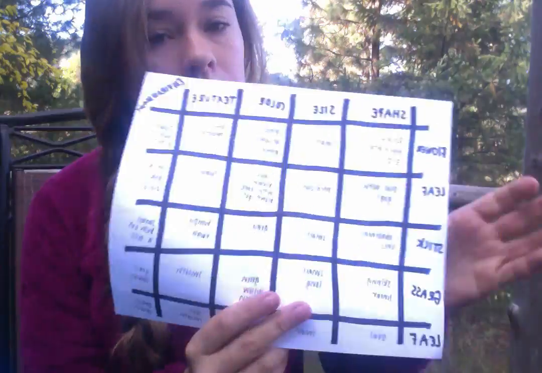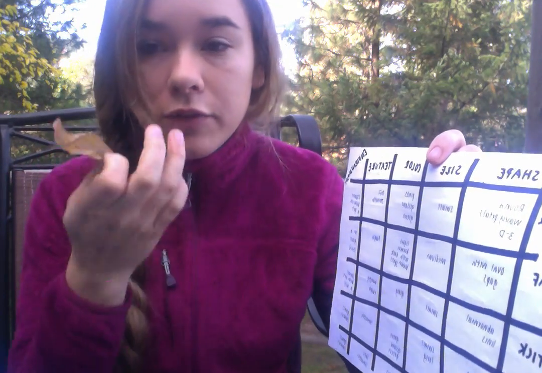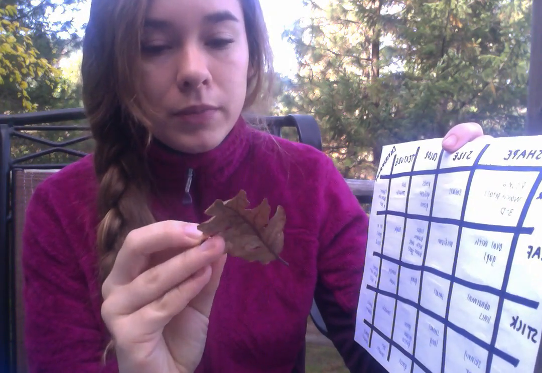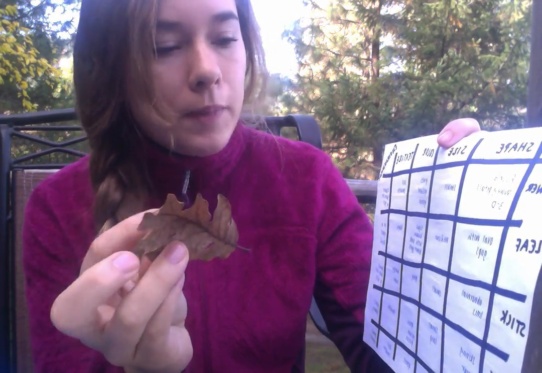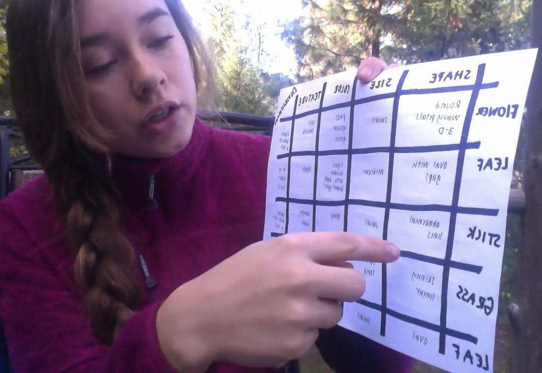So once you have collected all your materials, you're going to bring them inside to observe the specific characteristics. You're going to record these characteristics in your chart. So, as you saw earlier, I've recorded all of mine, but for example, you would take one of your objects, so let's use leaf for example, and you're going to observe its shape. So, it kind of looks like an oval with some gaps in between, so I think I'm going to record that under shape, oval with gaps.